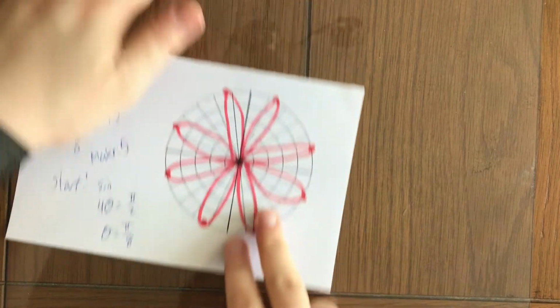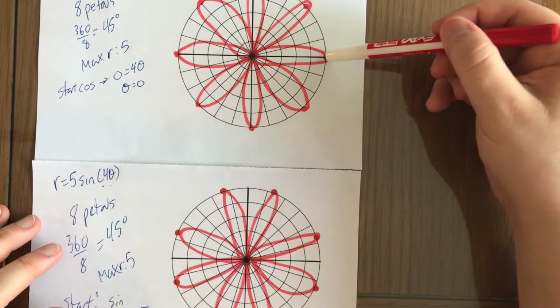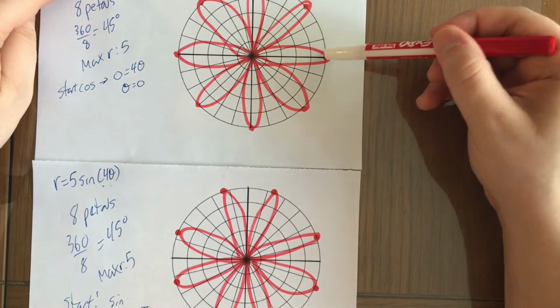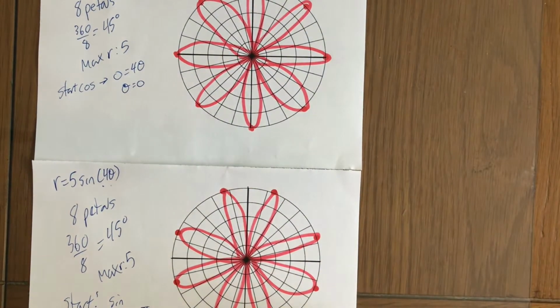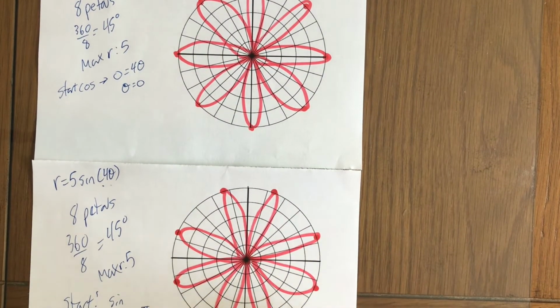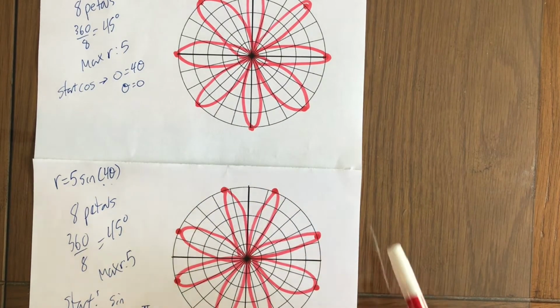There we go. Here's our comparison. They both have 8 petals. The only difference is that they start in different places. Cosine, which has its first maximum at 0, always wraps around the x-axis. Sine, which has its first at pi over 2 normally, is going to shift off of the axis and have its first one somewhere in the first quadrant.